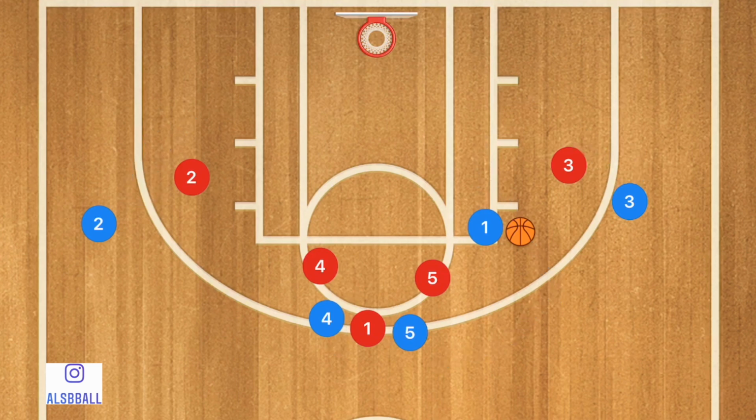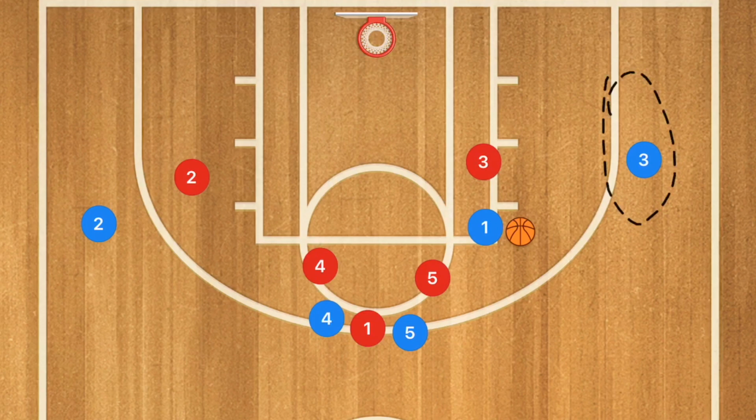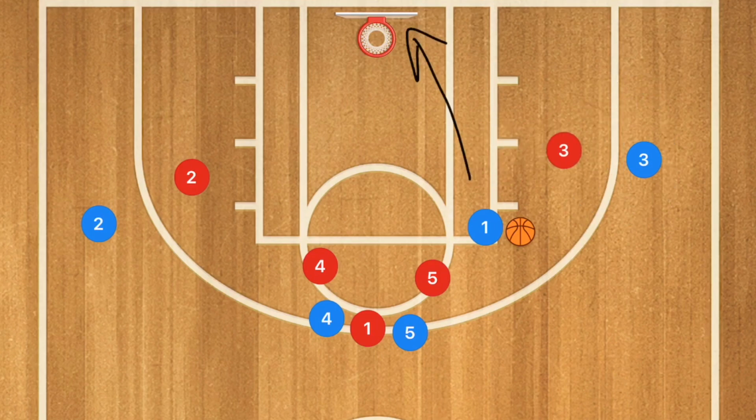What we're hoping for here is for this to be a solid screen for either player 5 to come off and contest player 1, because player 1 will obviously be faster than player 5, but also we kind of hope for player 3 to drop down so that our player 3 blue will be wide open for a mid-range or 3-point shot. Number one option is player 1, however, going straight towards the rim.